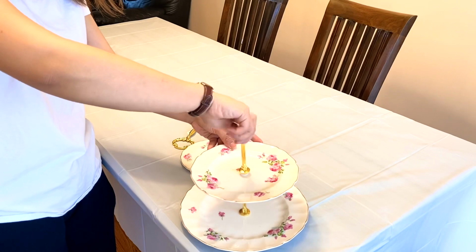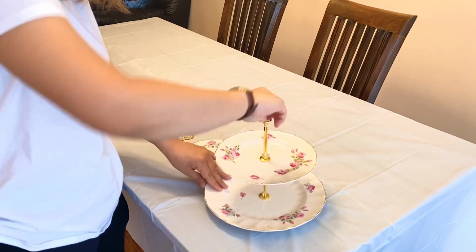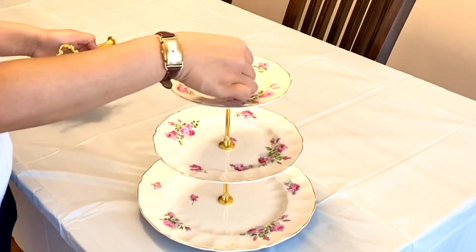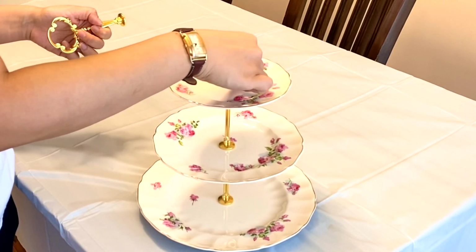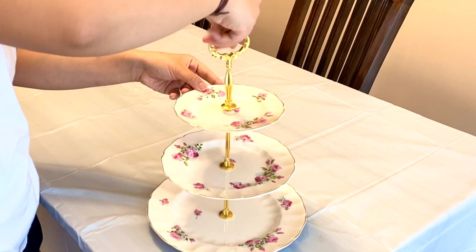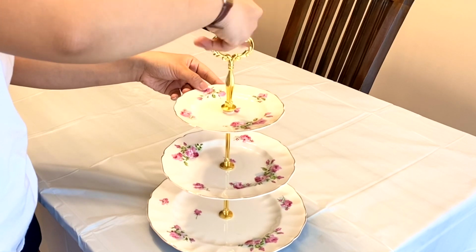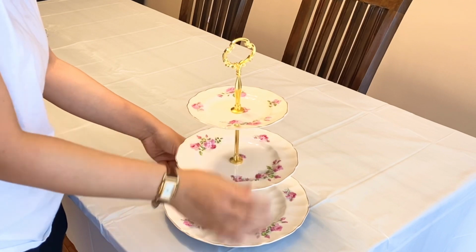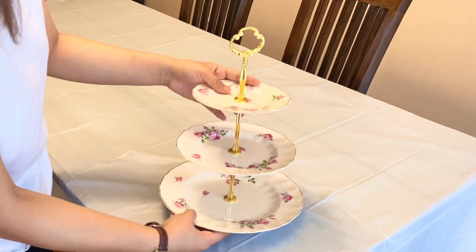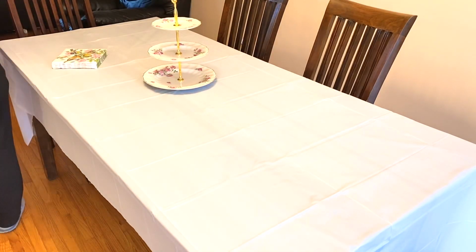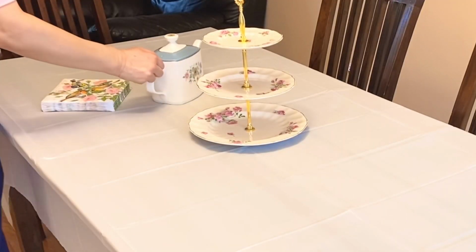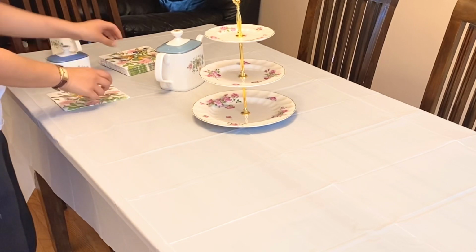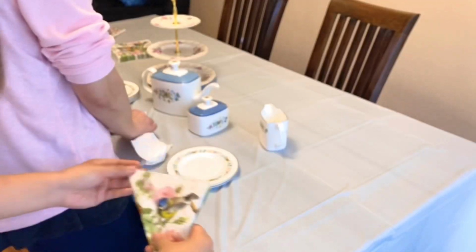Now the cake stand has to be the star of the show, so I was able to find this 3-tiered cake stand from a lady who was selling it on an online store, and it was the authentic and the most traditional looking cake stand that I found, and it was perfect for my afternoon tea. I'm pretty sure you can find these vintage looking cake stands at your local thrift stores or at flea markets.